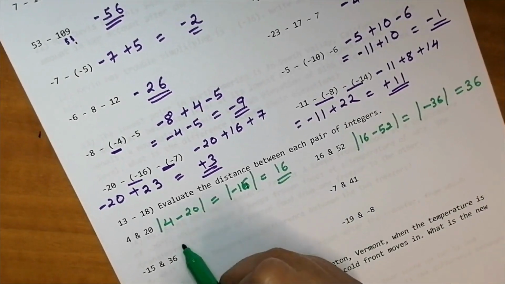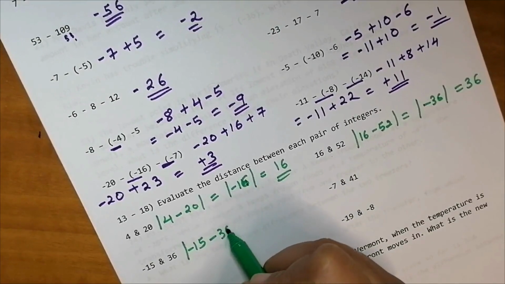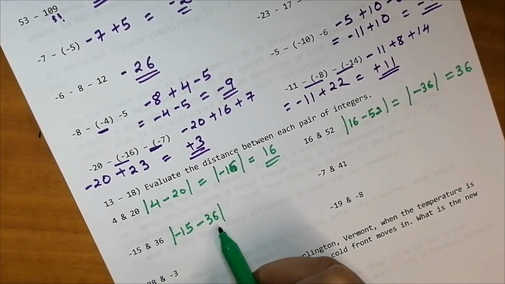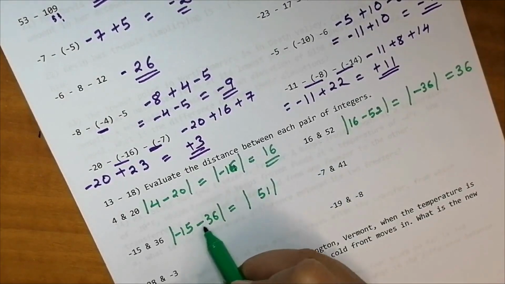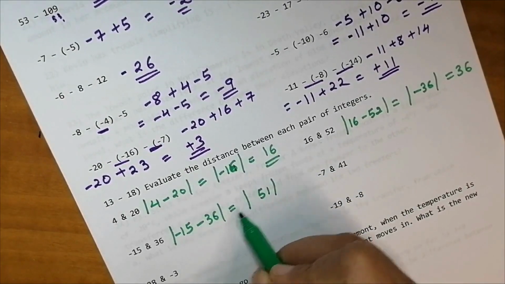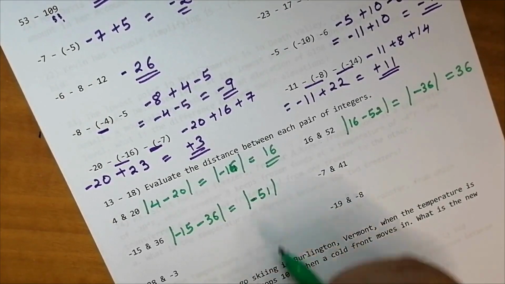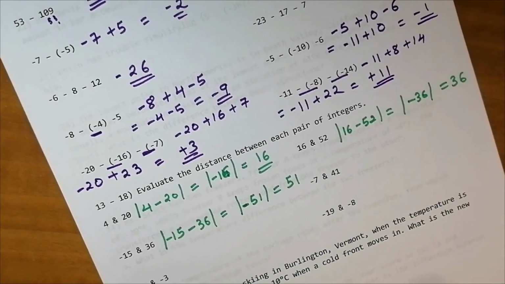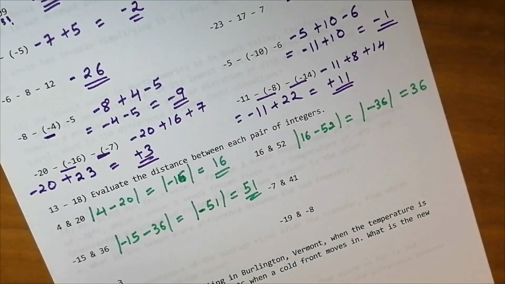Then there is minus 15. Then you subtract the second one. So this is how you will write it, because this is a minus number, so we have to take the sign as well. So minus 15 minus 36 is equal to, now we will be adding, because they are both negative. So we add and we get 51 and we put the negative sign here, which eventually becomes positive because we're just finding the distance, and distance is never negative, and that's why we have this absolute value method here.